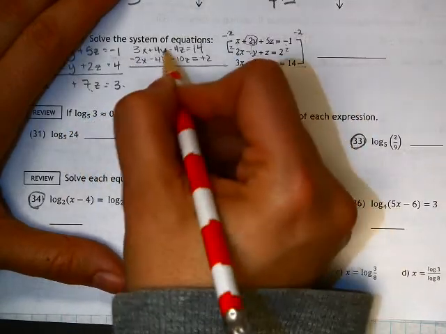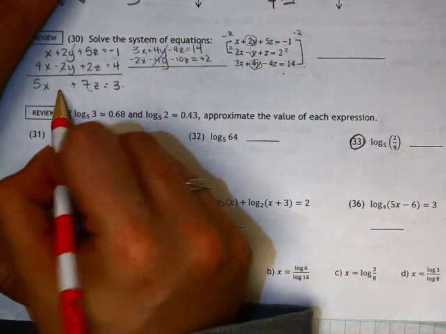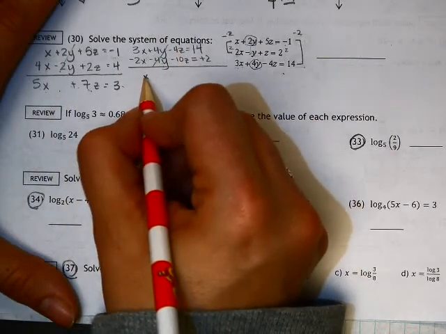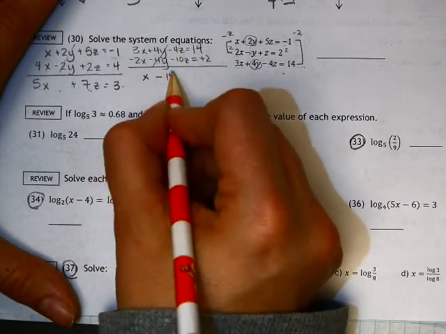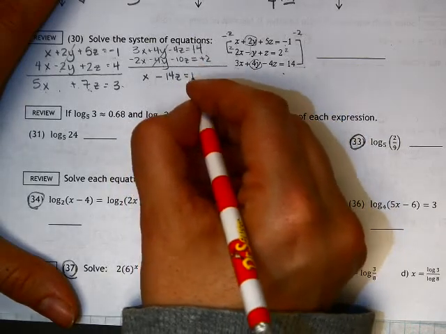Put them together. Now again, you needed to make sure you got rid of the same variable. So I got rid of y last time, I get rid of y this time. So x minus 14z equals, what, 16?